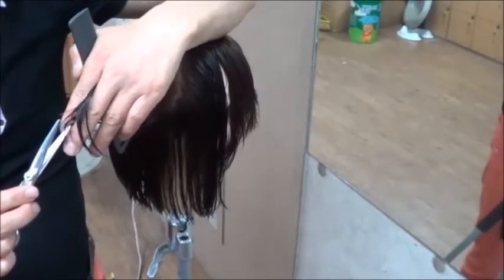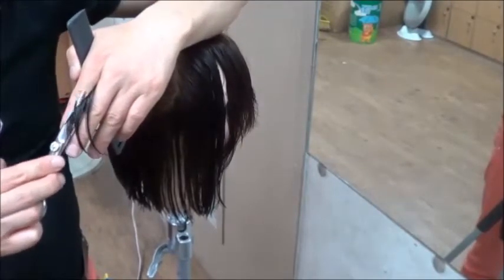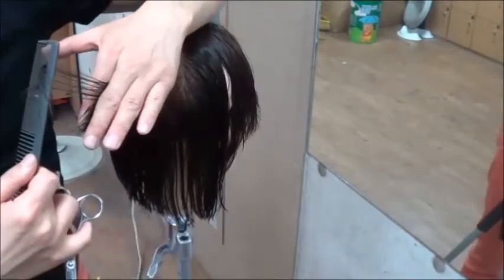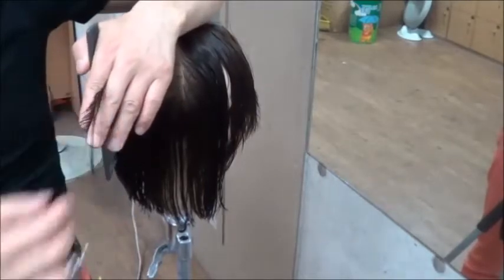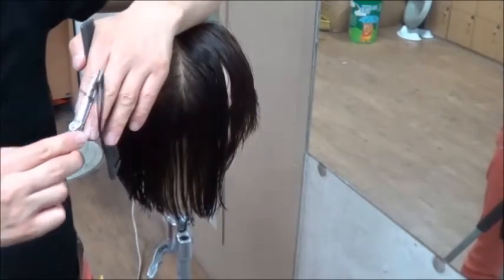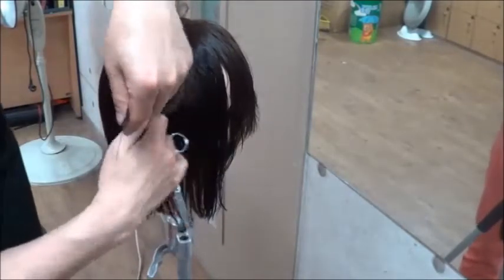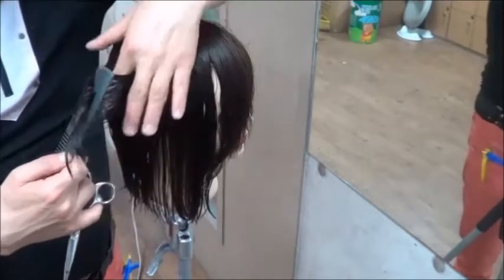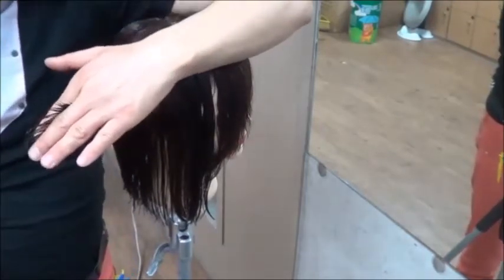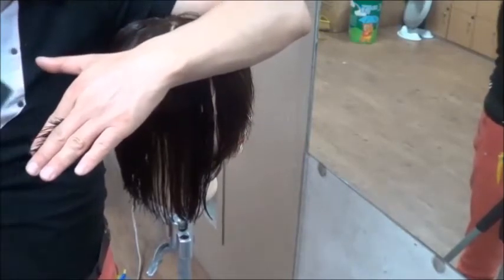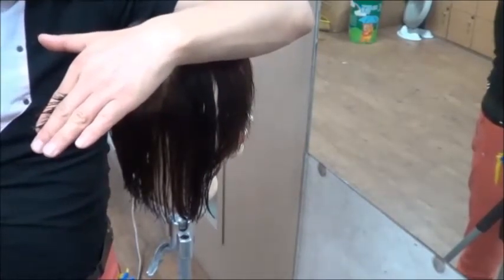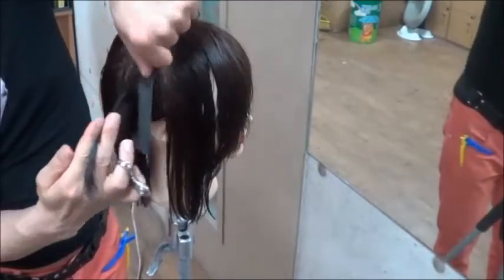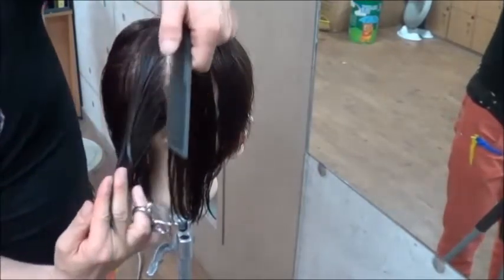This cut and gradually short. And look at this. This is layered, layers form in the haircut. Okay. And this is connect.